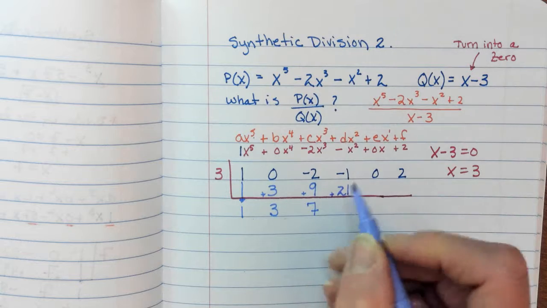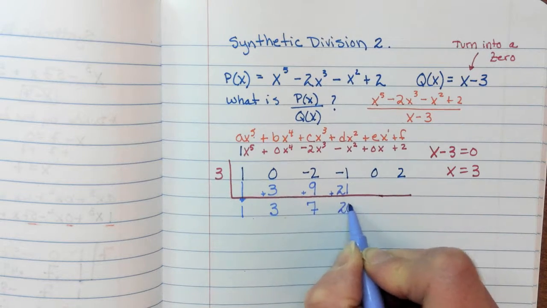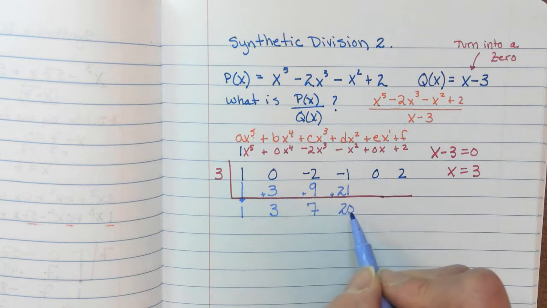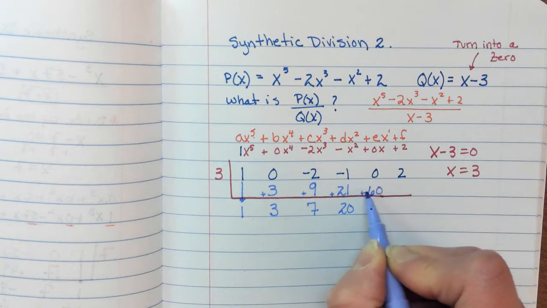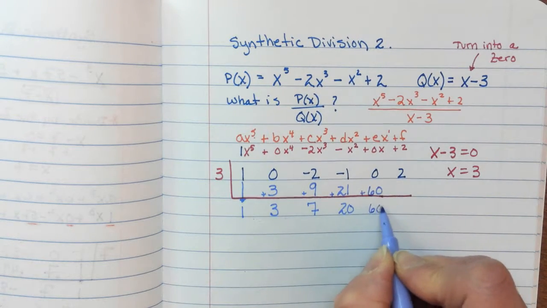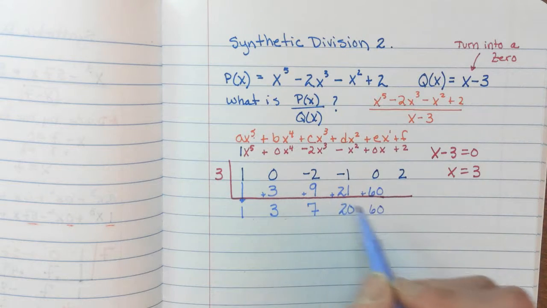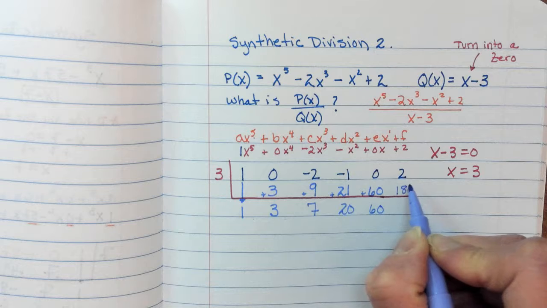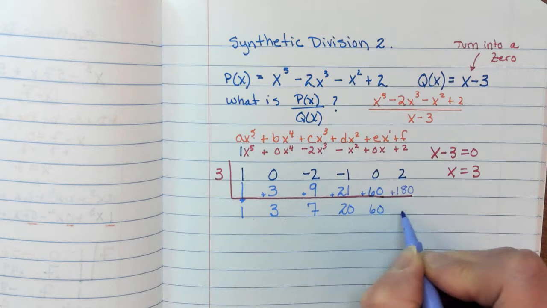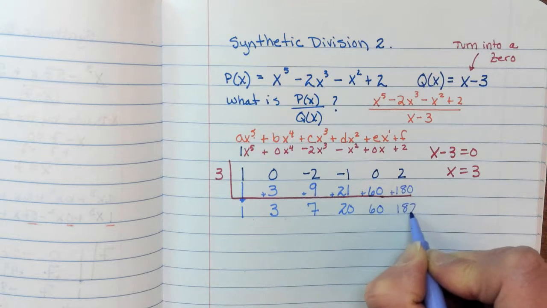Negative 1 plus 21 is 20. 3 times 20 is 60. 0 plus 60 is 60. 3 times 60 is 180. 2 plus 180 is 182.